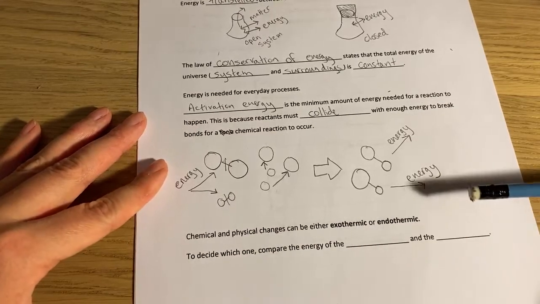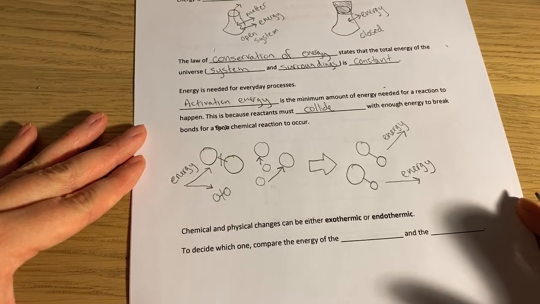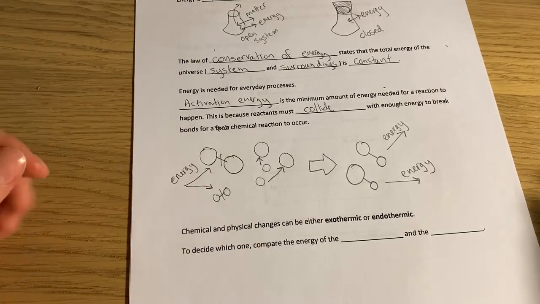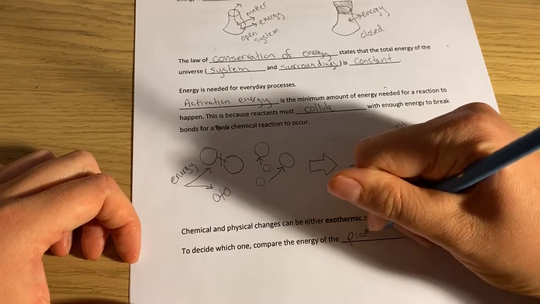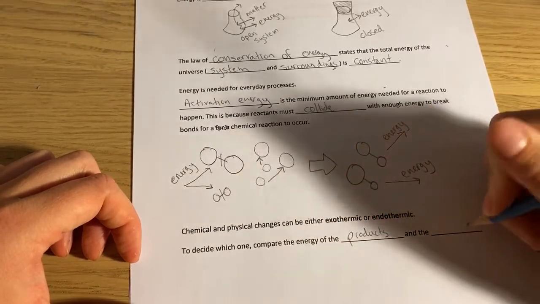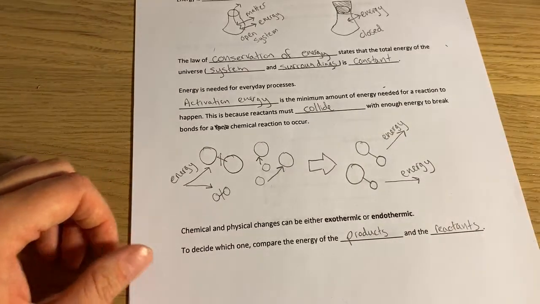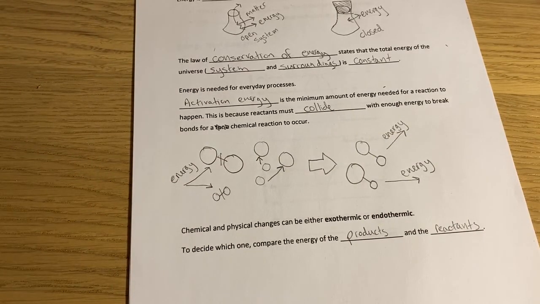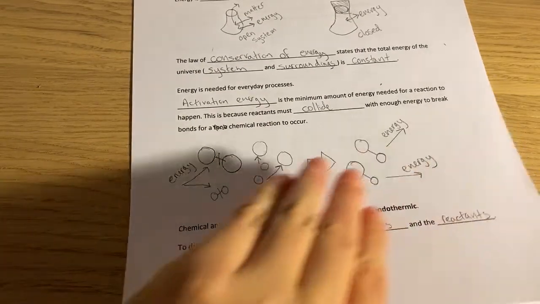So physical or chemical changes can either be classified as exothermic or endothermic. And to decide which one is happening, we need to compare the energy of the products and the reactants. So let's have a look at some characteristics of exothermic and endothermic reactions.